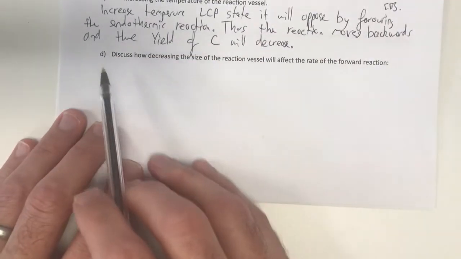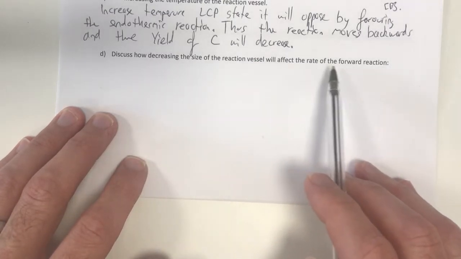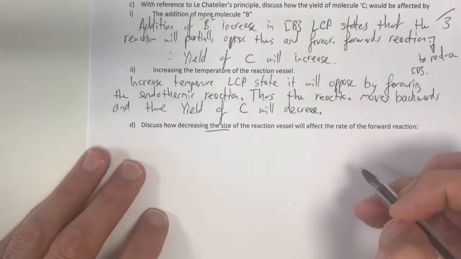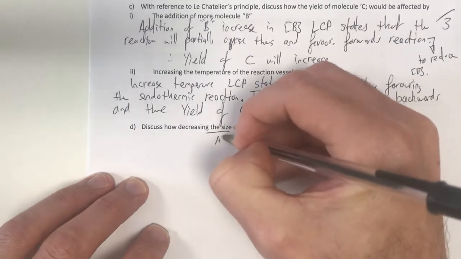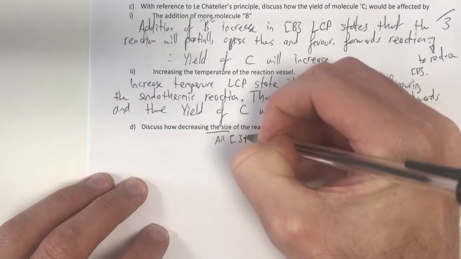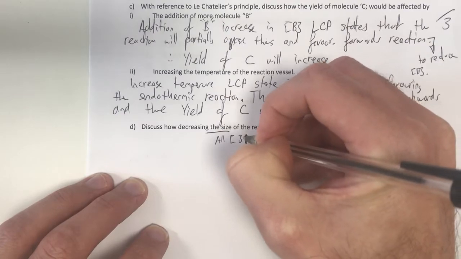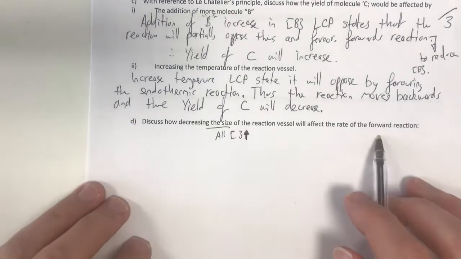Last question in question 1 is discuss how decreasing the size of the reaction vessel will affect the rate of the forwards reaction. Alrighty, so what happens to decreasing the size of the reaction vessel? So if I decrease the size of the reaction vessel, all concentrations will increase. So we need to look at this in terms of what happens initially, what does Le Chatelier's principle say, and then what is the actual overall effect on the rate of the forwards reaction.